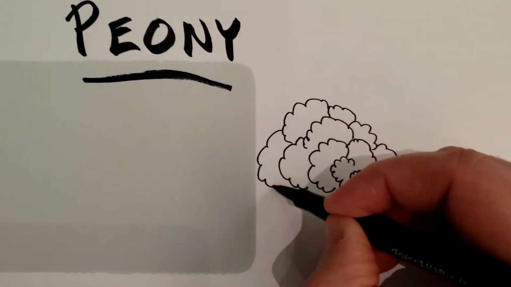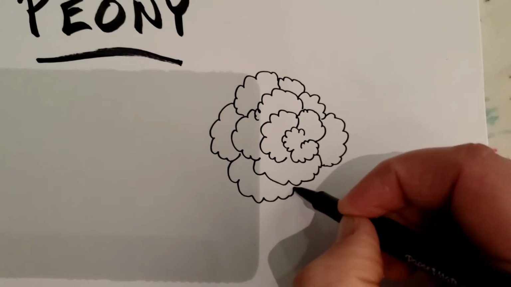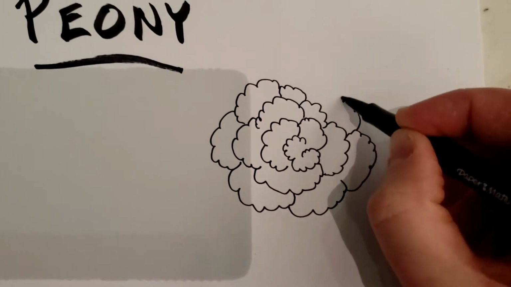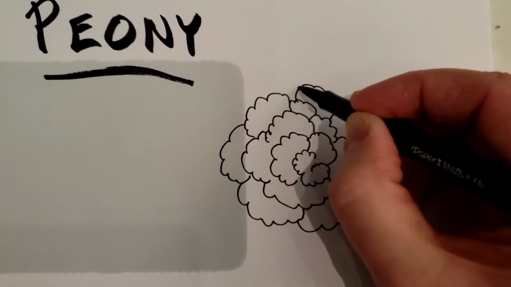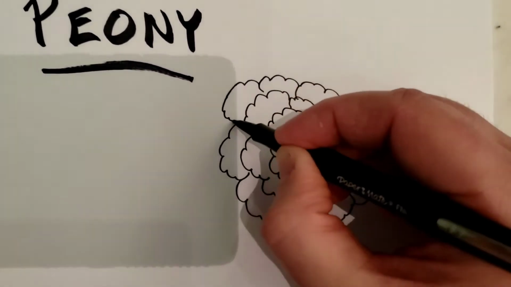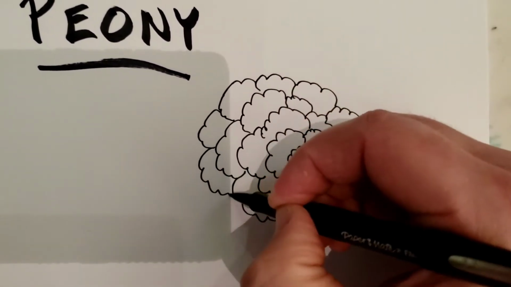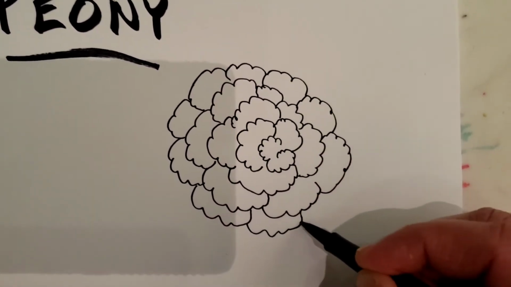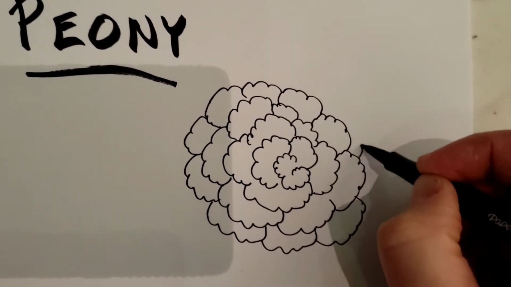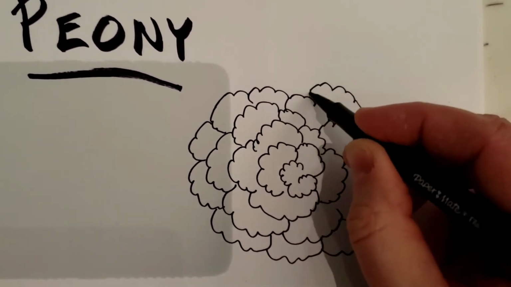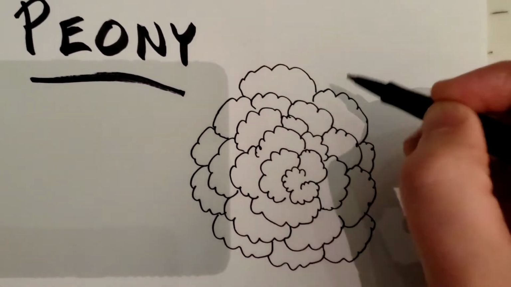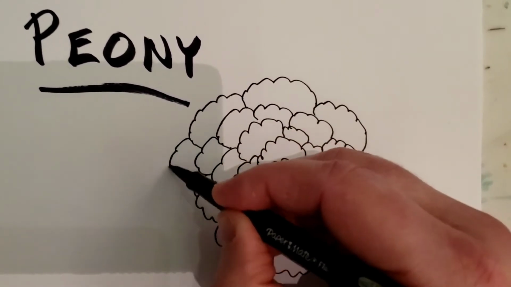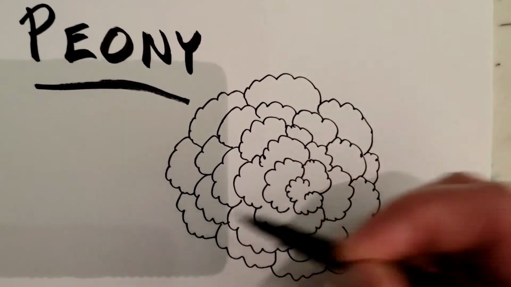I want you to notice, if you pay attention, I'm going in a circle. All my squiggly lines are going in a circle on top of each other. Do you have to make a squiggly line that's exactly perfect? No. That's what makes this really fun, that your lines don't have to be perfect. They can be bigger, smaller. It's totally up to you.